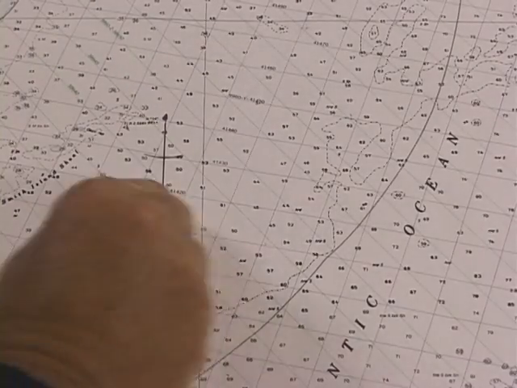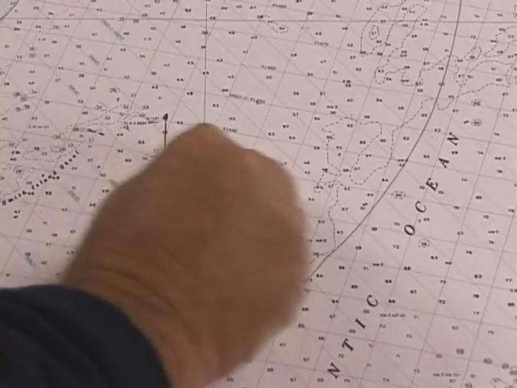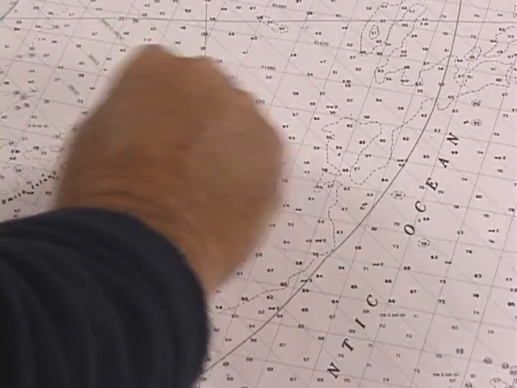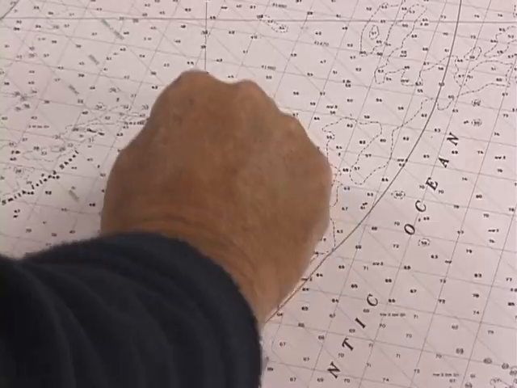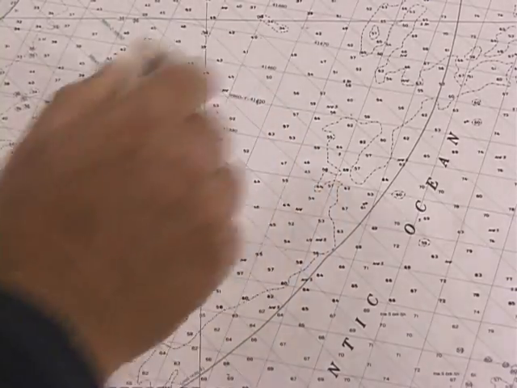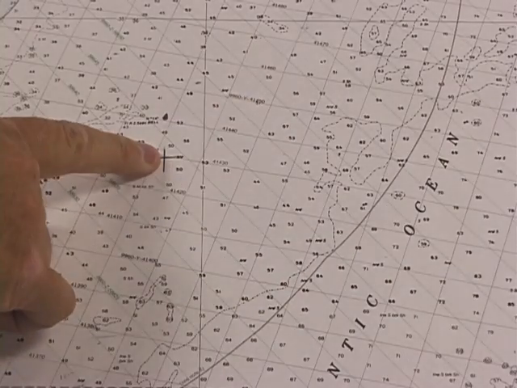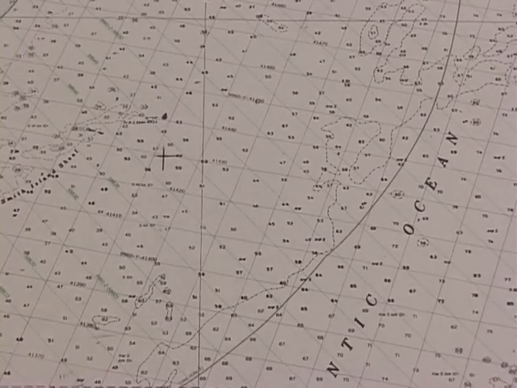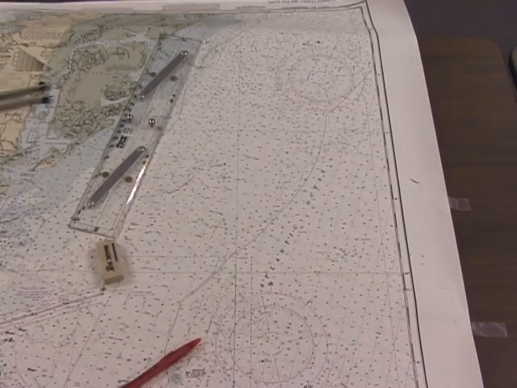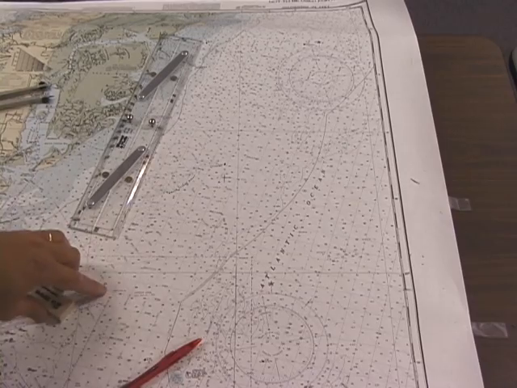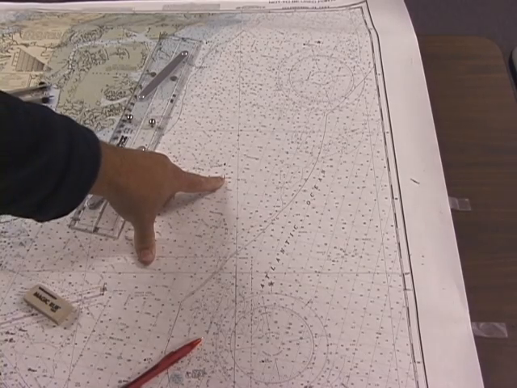Now that's the place I want to be. Let's say it's going to be a rendezvous point. Somebody's going to meet me up there. We're going to exchange something or personnel. There's where I want to be. So now I have the two marks. I have the latitude of where I am, which is here, and I have the mark of where I want to be.